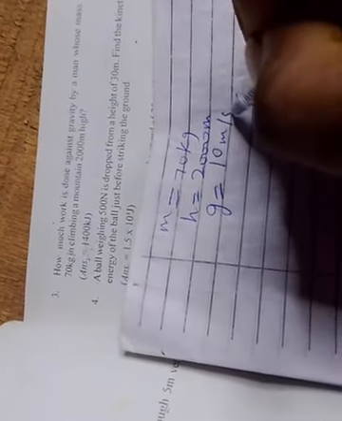Take note. Find how much work is done against gravity by a man whose mass is 70 kilograms in climbing a mountain of 2,000 meters height. So this is how we are going to do it. We're given the mass, which is 70 kilograms. The next thing is we're given the height to be 2,000 meters. Now we don't need time in this aspect. The only thing we need is g, which is 10 meters per second squared.